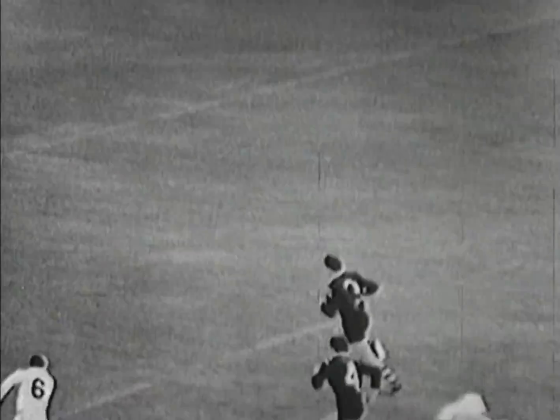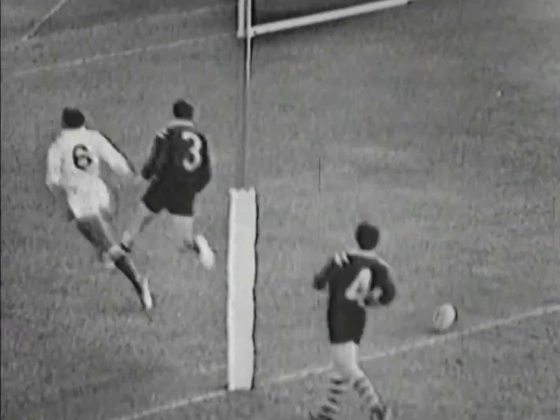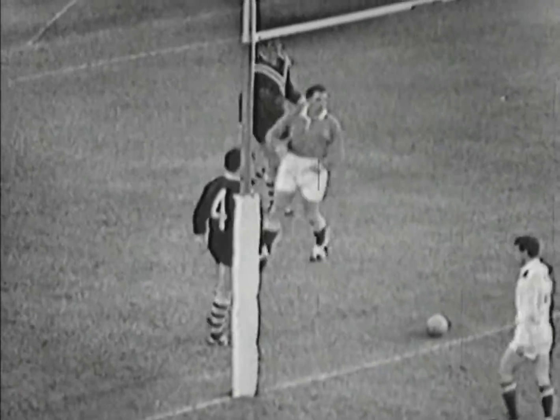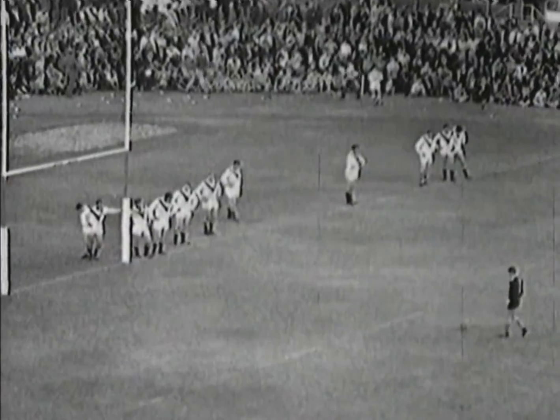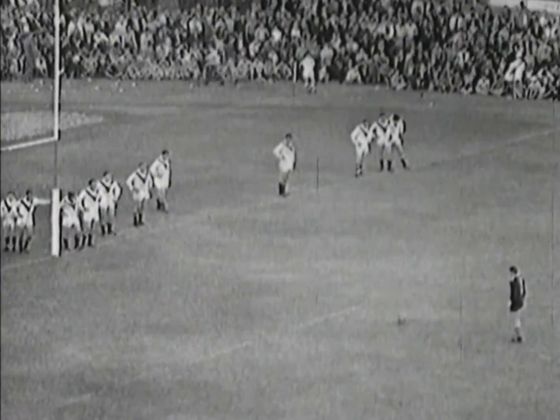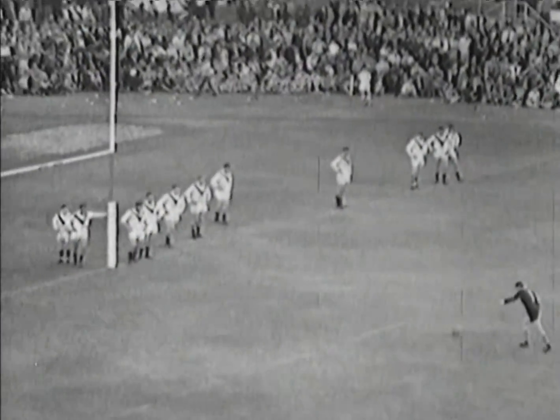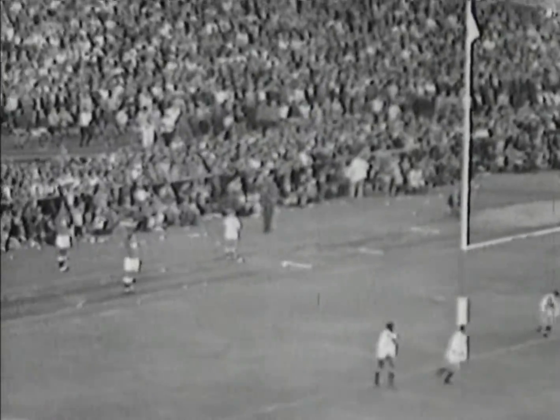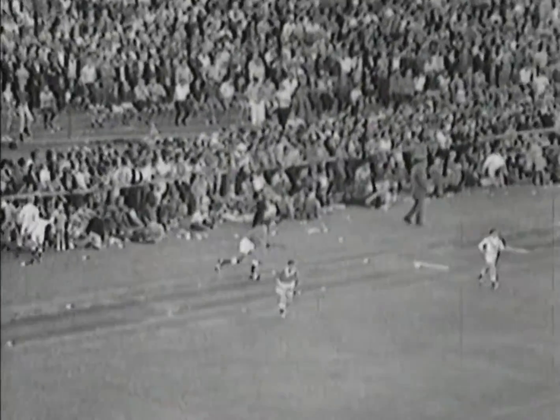McDonald in possession. McDonald races away, and McDonald scores Australia's second try between the posts. Australia leading 16-5. Langlands attempting the conversion right in front. This should make it 18-5. Langlands in for the kick, and up go the flags. Australia 18, Great Britain 5.